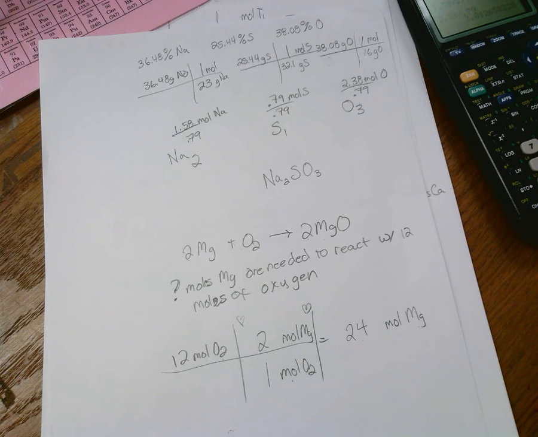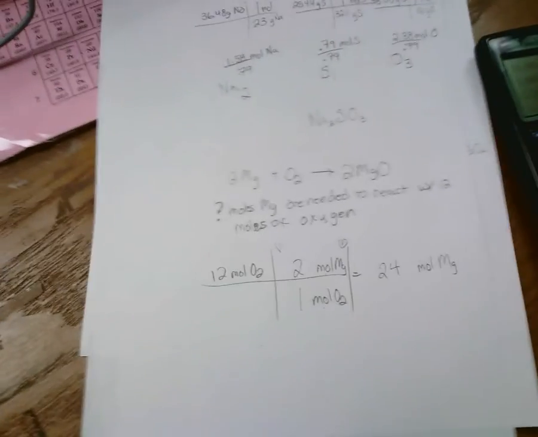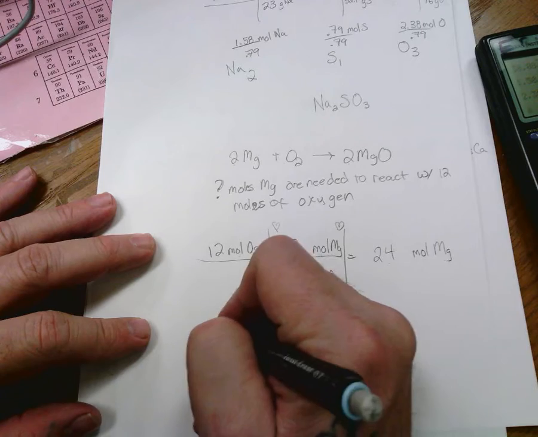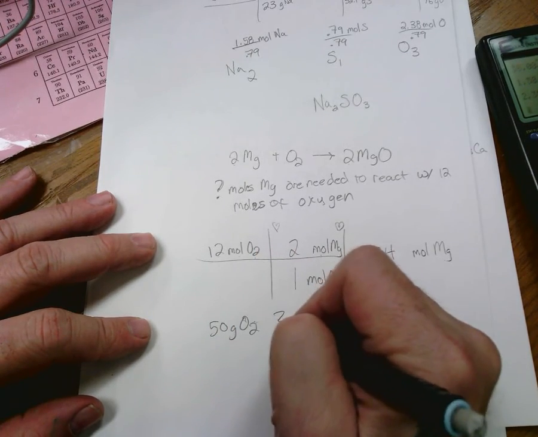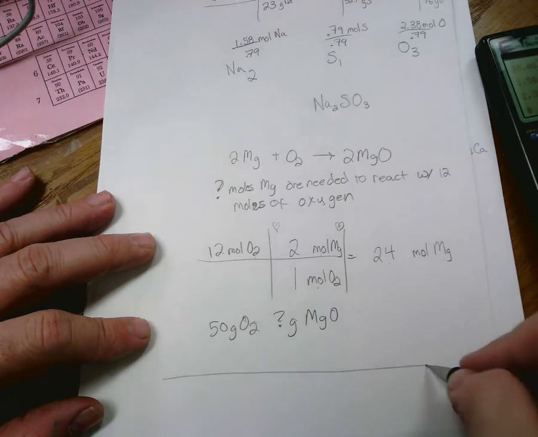Okay. I'm going to use that same thing, and I'm going to say for every 50 grams of oxygen, how many grams of MgO can I make? So 50 grams oxygen, how many grams MgO? And that's a big 3-boxer.